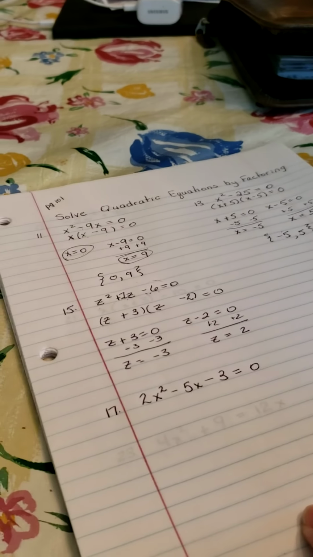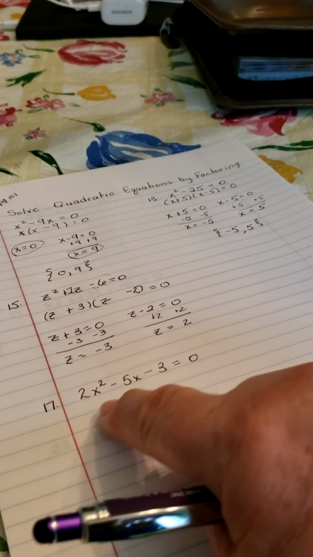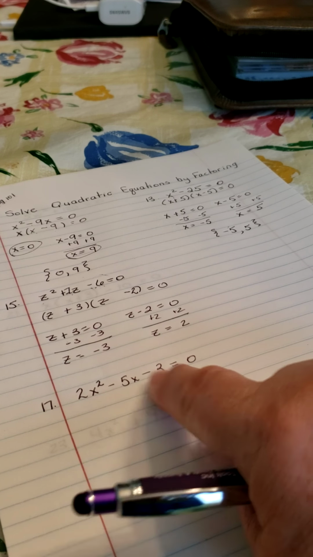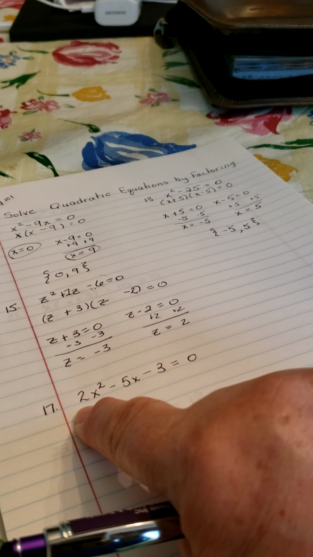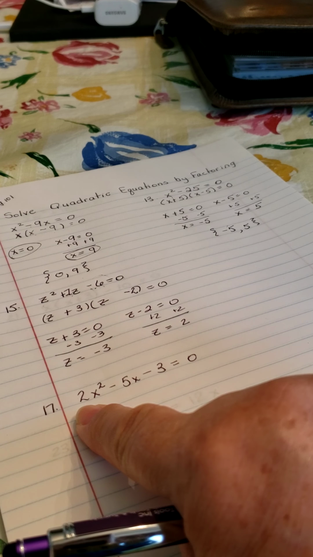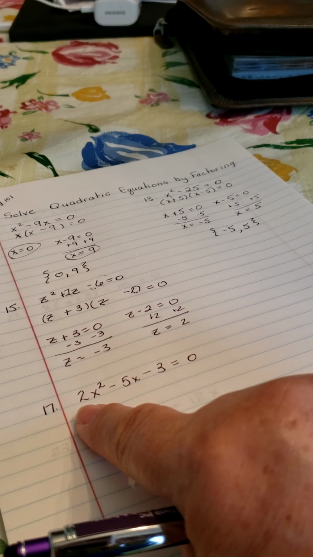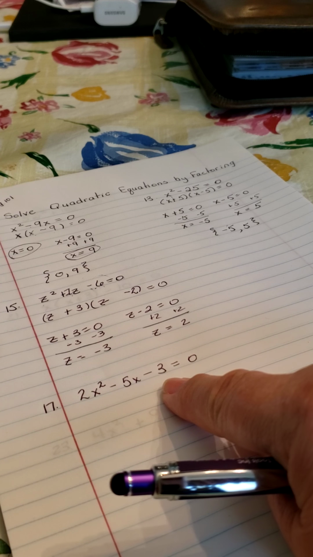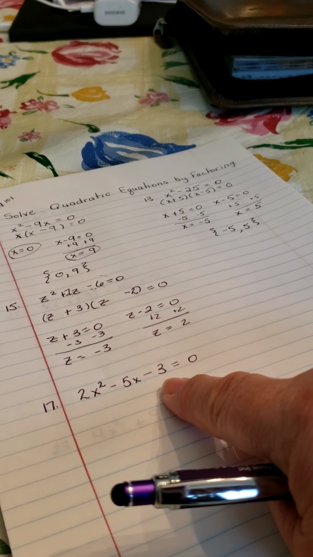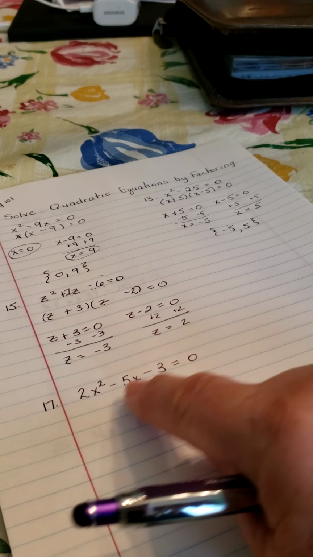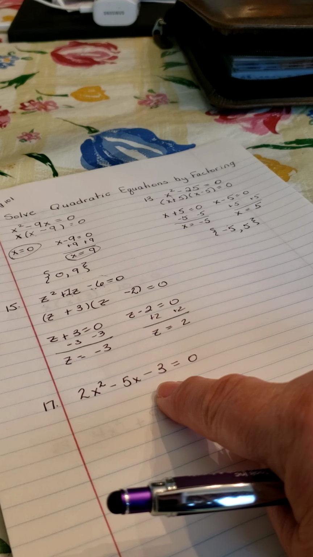Now, number 17 also has that squared, first power, number form, but this time the leading coefficient is not a 1. For those of you that are new to the course this term, you may have learned a different way to factor this. And if you did and it works for you, I'm completely okay with that.